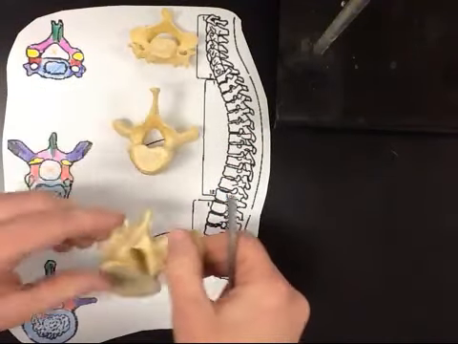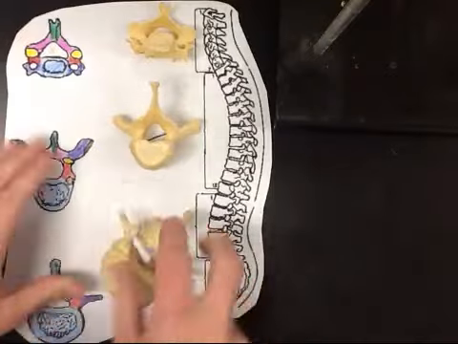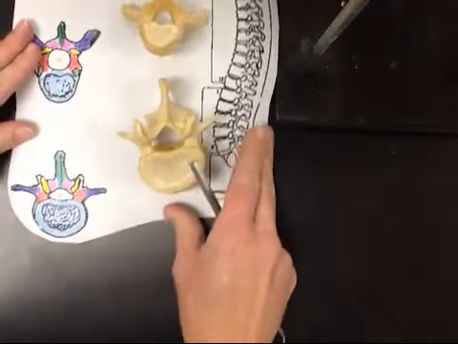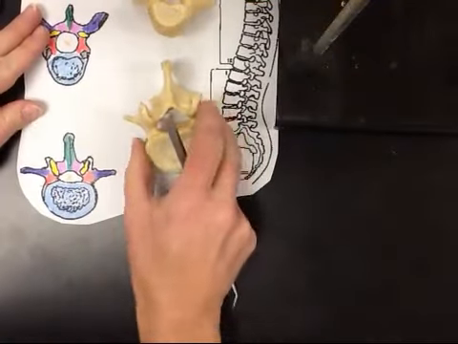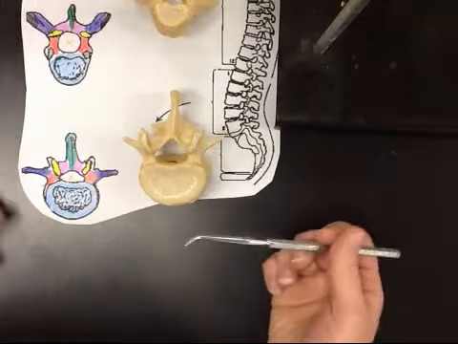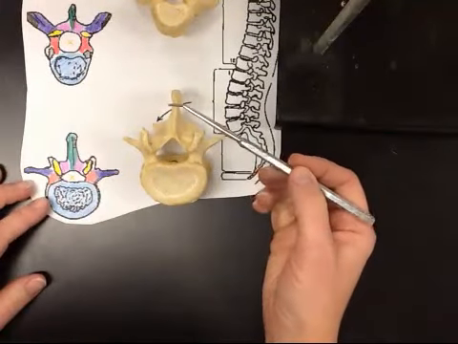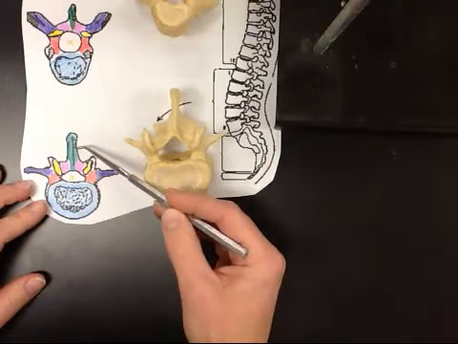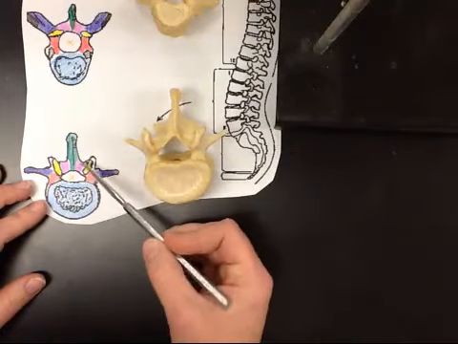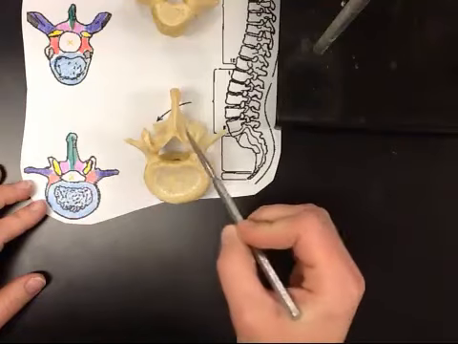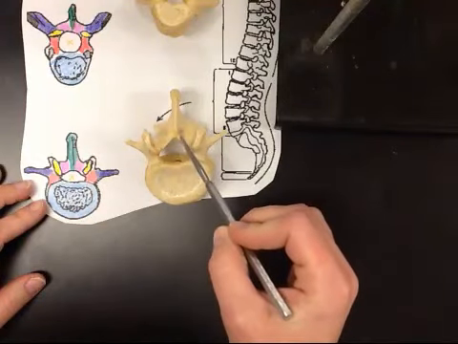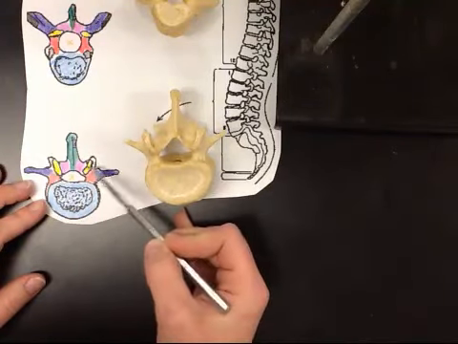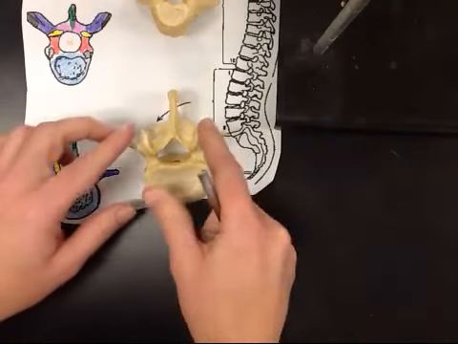Now let's look at some of the specifics of the lumbar vertebrae. So again, we can point out some of these same structures. Spinous process in green, lamina in pink, superior articular process in yellow here.